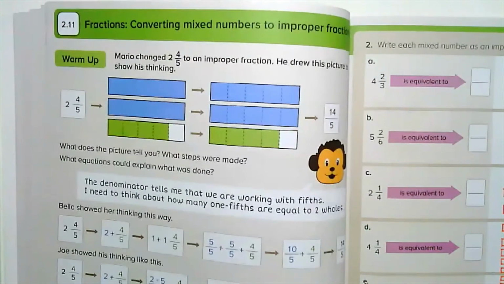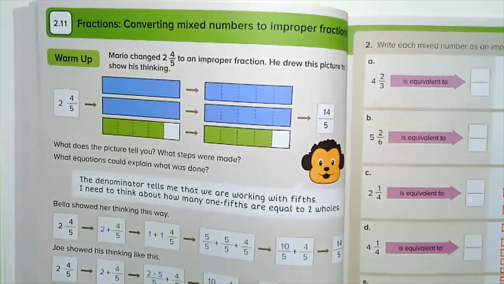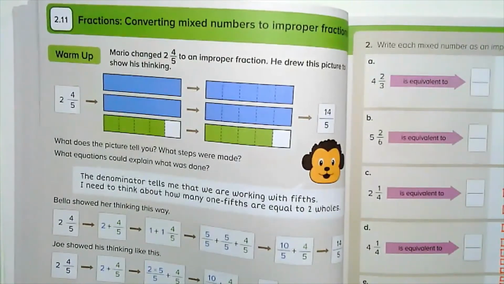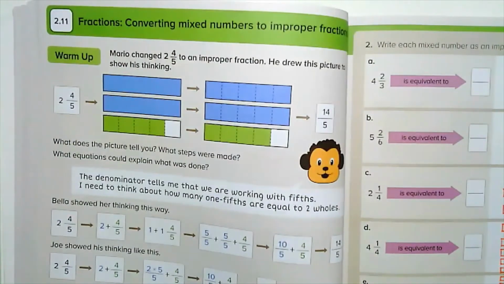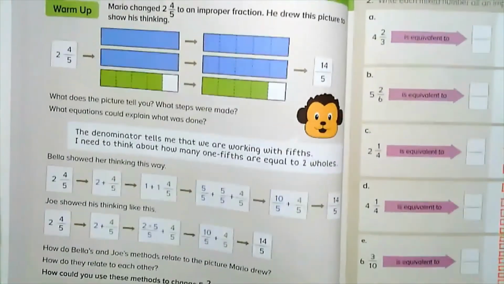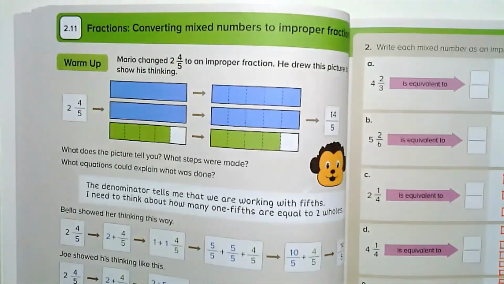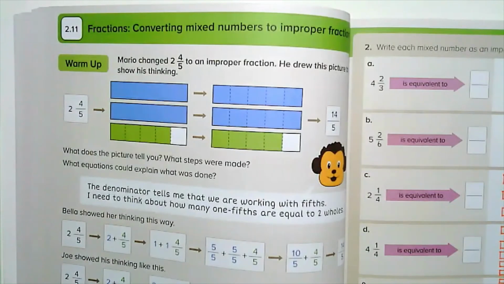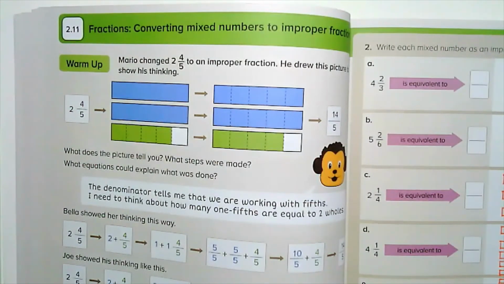Today we're going to take a look at lesson 2.11, fractions, converting mixed numbers to improper fractions. Now let's take a look at the warm-up. Mario changed 2 and 4/5 to an improper fraction. He drew this picture to show his thinking. So let's take a look at the picture he drew.